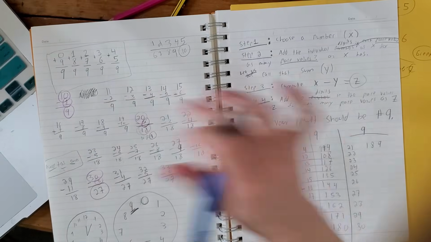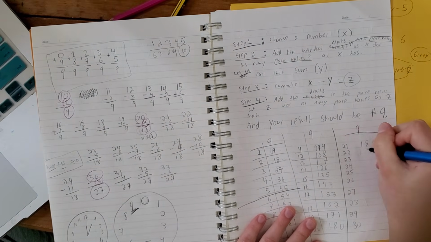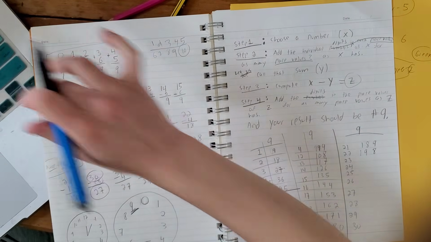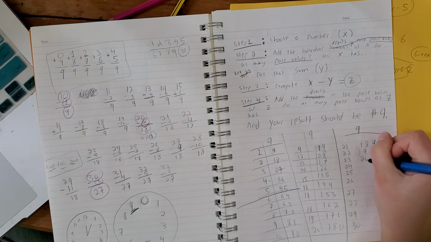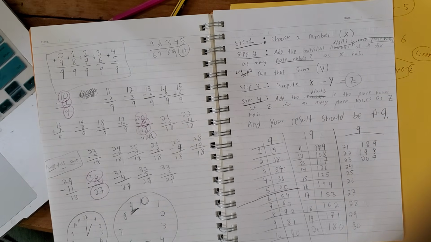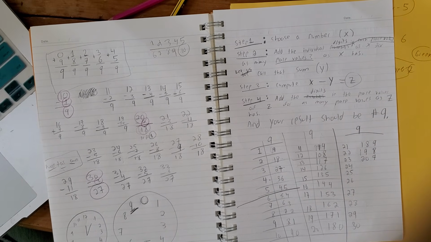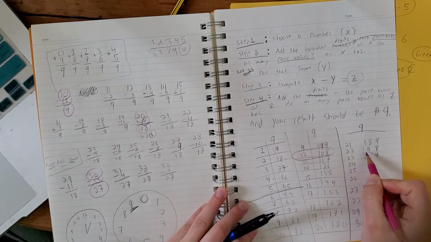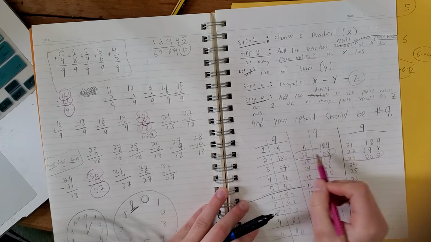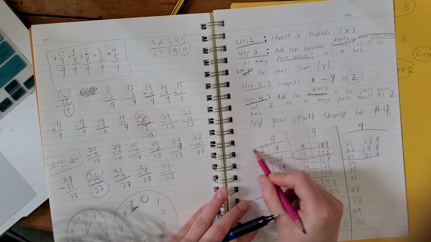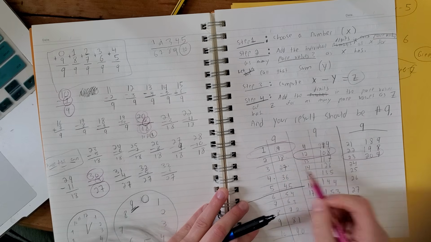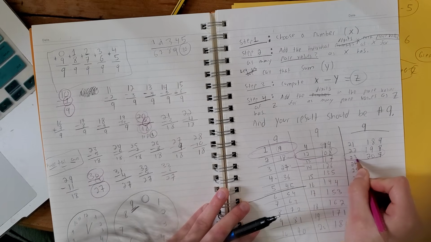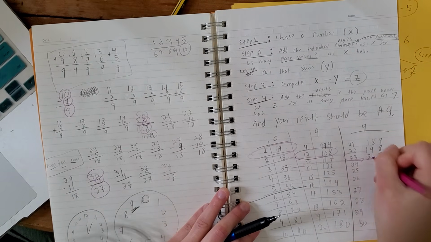9 times 22 is 198. 9 times 23 is 207. Do you see what I see? Just add this 0 here, and you add this 0 here, and just going down a step.